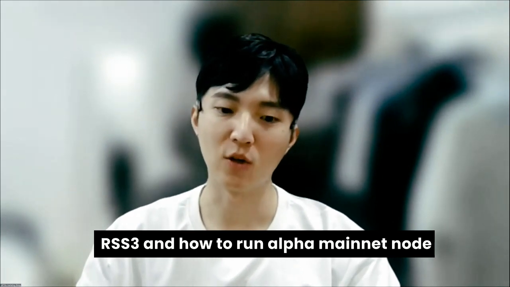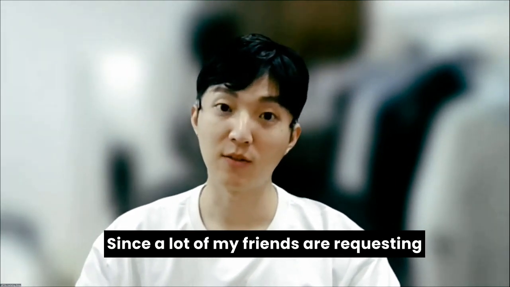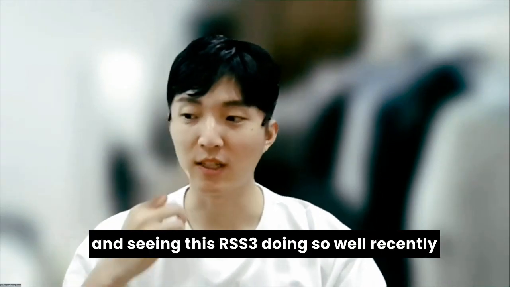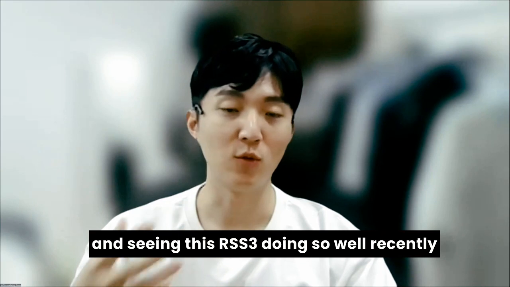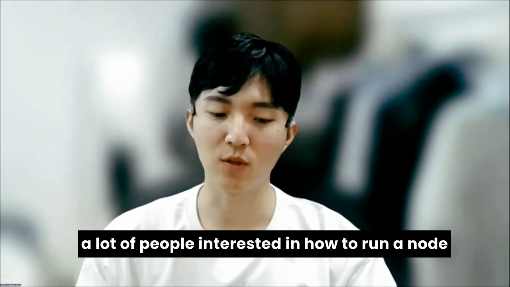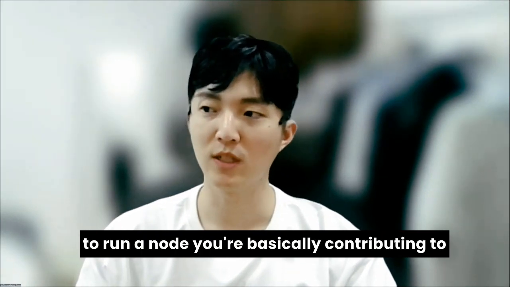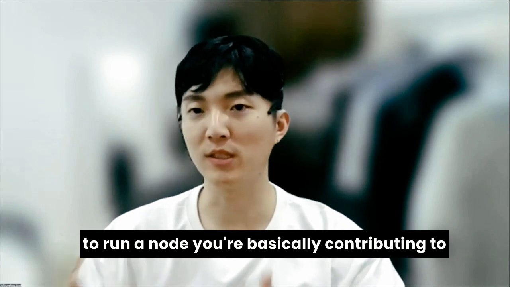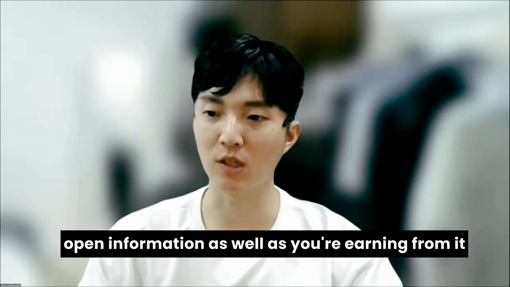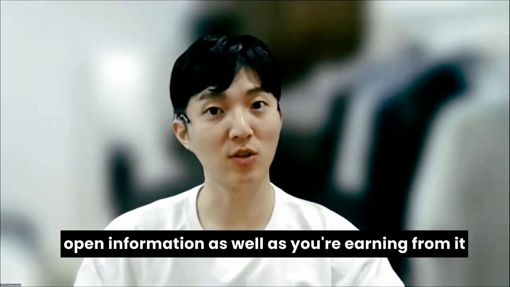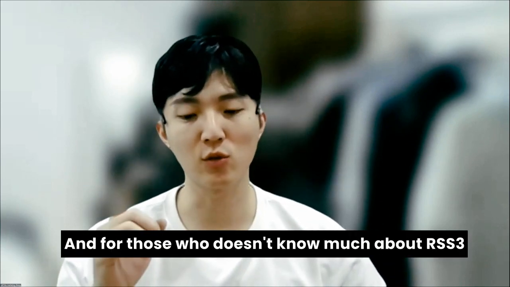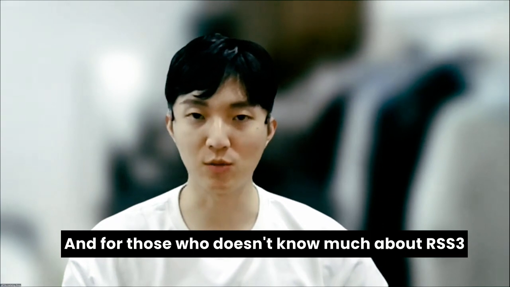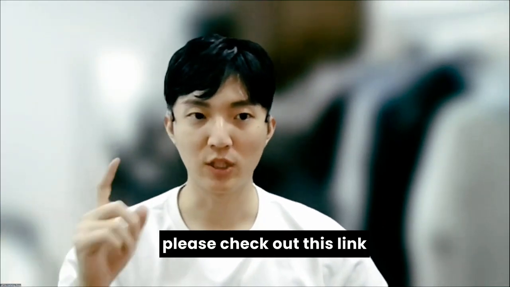Today I'm going to touch a little bit about RSS3 and how to run an Alpha Mainnet node. A lot of my friends are requesting this, seeing RSS3 doing so well recently, and a lot of people are interested in how to run a node. Because to run a node, you're basically contributing to the open information as well as earning from it. So let's get started. For those who don't know much about RSS3, please check out this link.